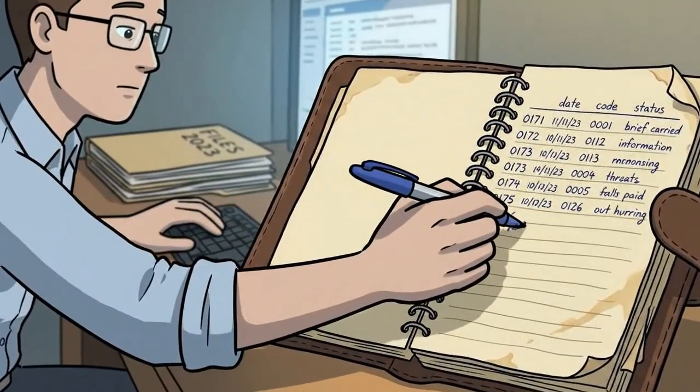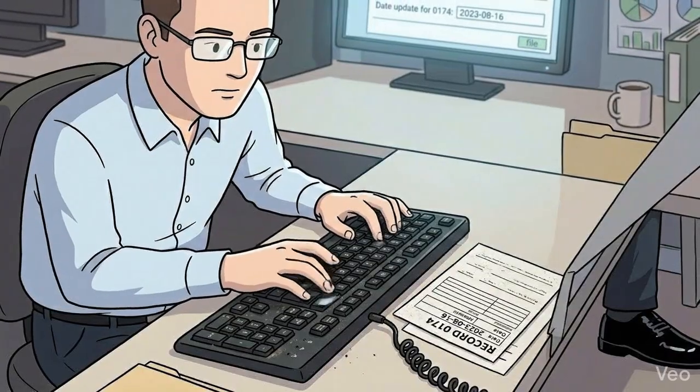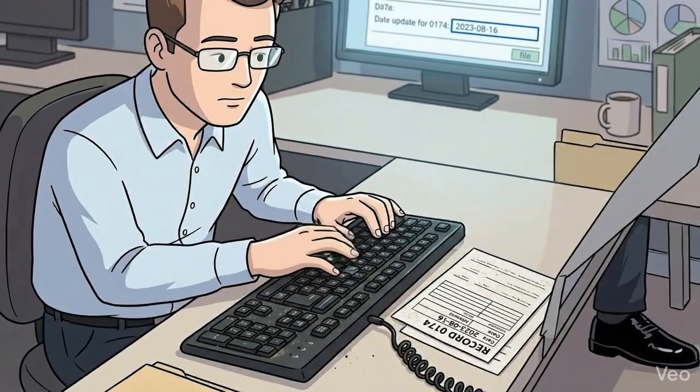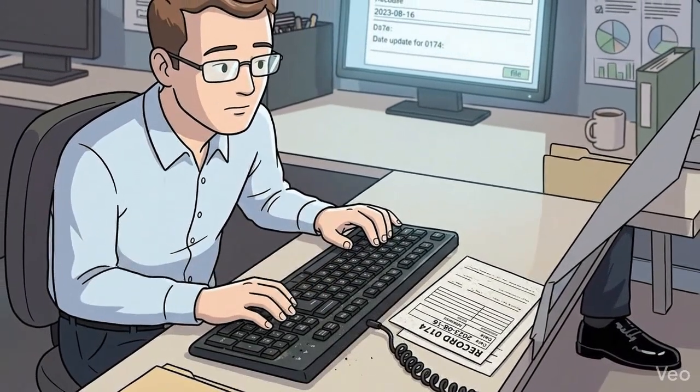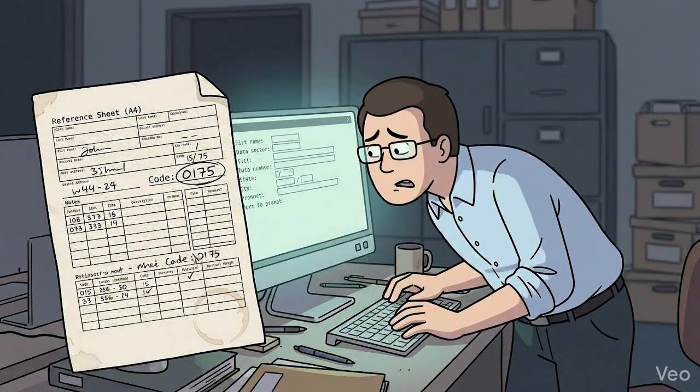The logbook tracks every number update, providing a manual record of database changes made during the office shift. For record 0174, you enter the date August 16, 2023, following the form to keep the database current and accurate.